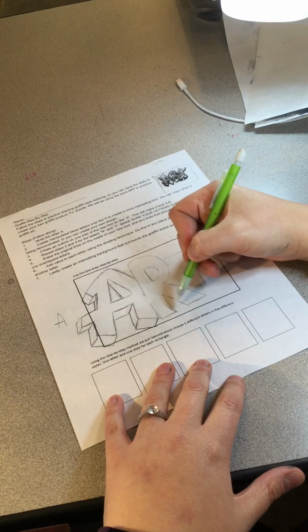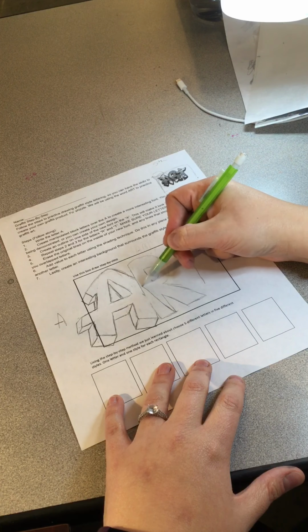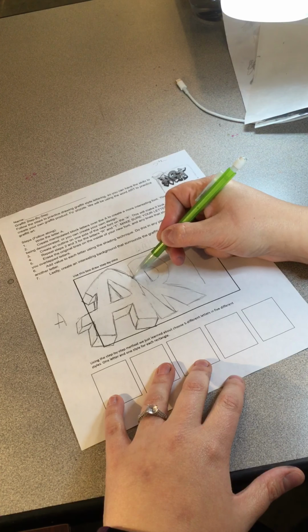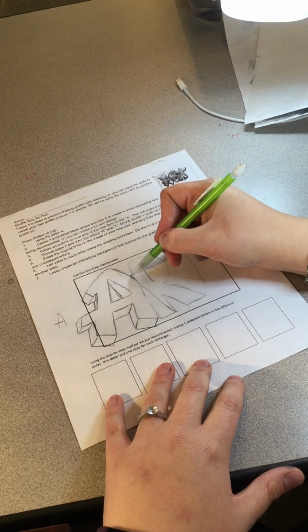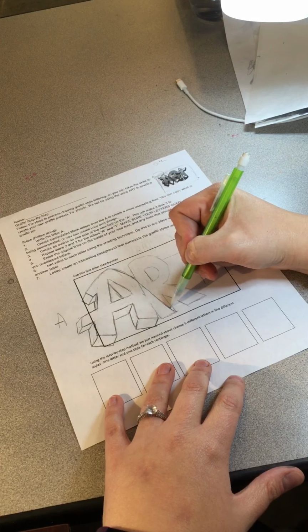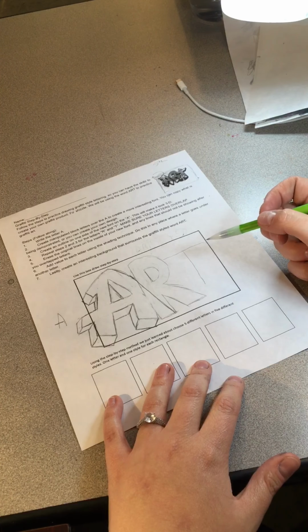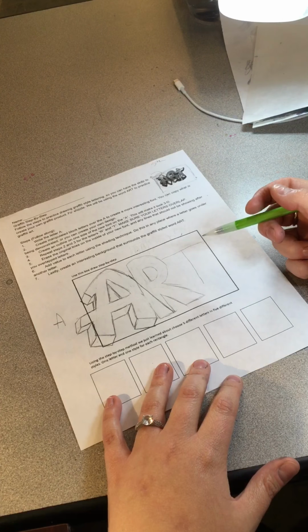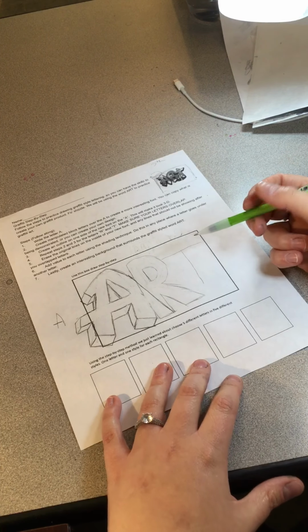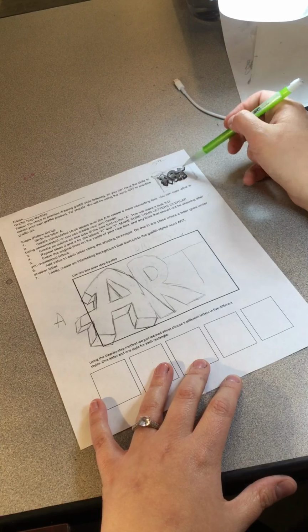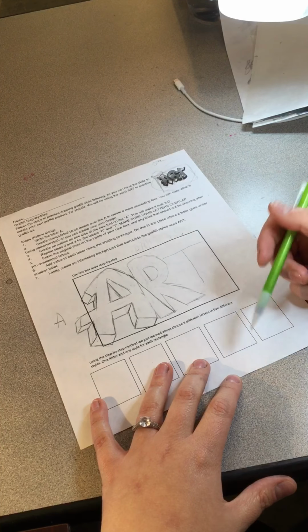I'm going to go more of this route, and once I touch the side of my A there, I'm going to stop.